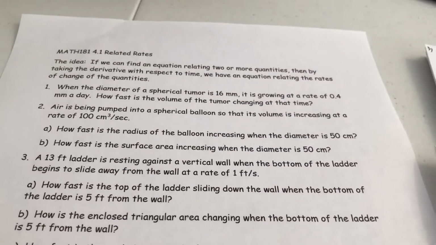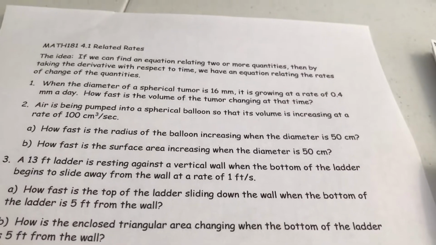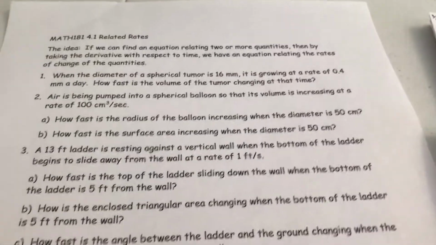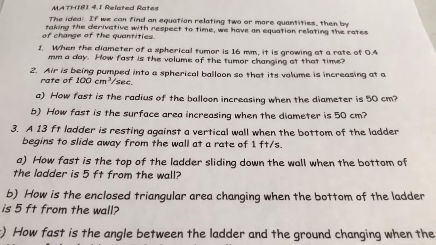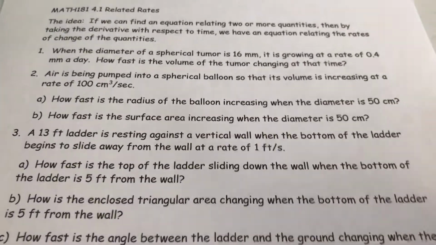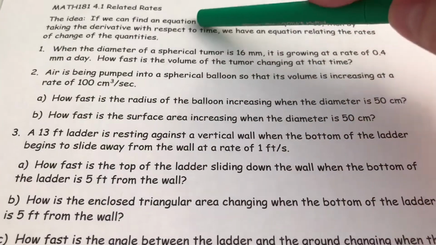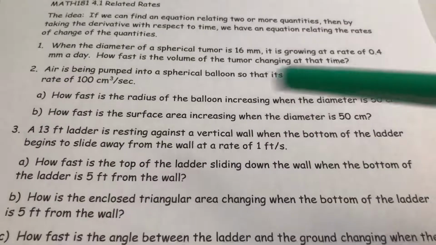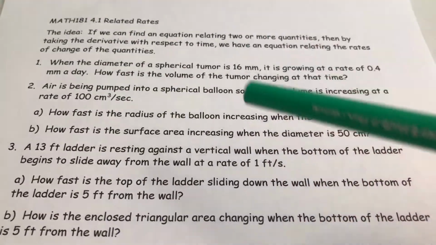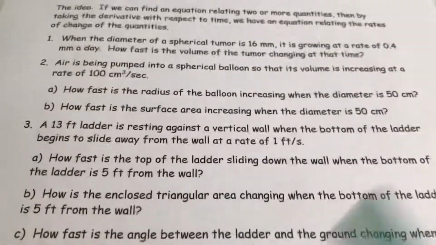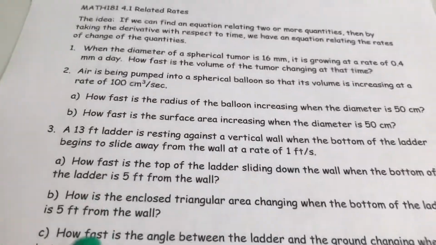Hello, calculus students. I'm doing number 3 of related rates. I want you to realize that these are classic examples, and you can go online and find some good videos from Khan Academy. All you have to do is type in related rates, and then type in ladder problem or sphere problem or balloon problem. They're all there, probably even better than what I'm doing, but I'm just working this worksheet.